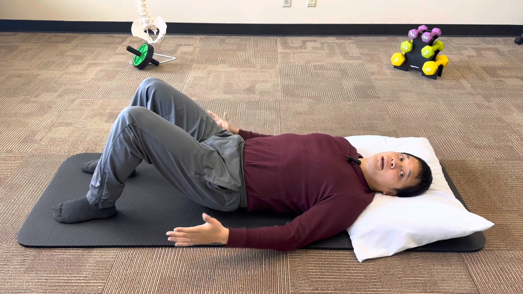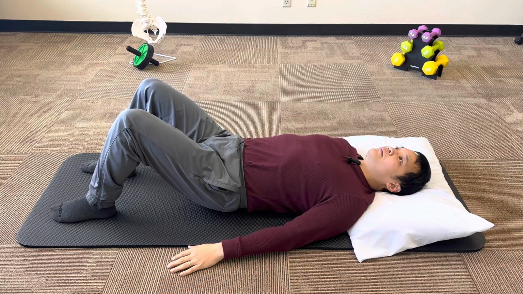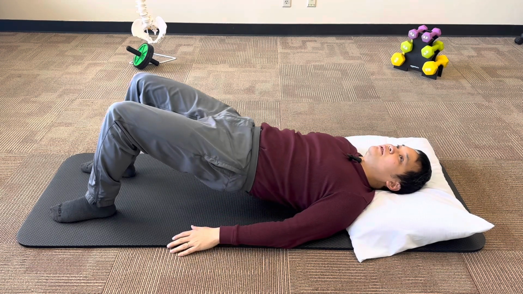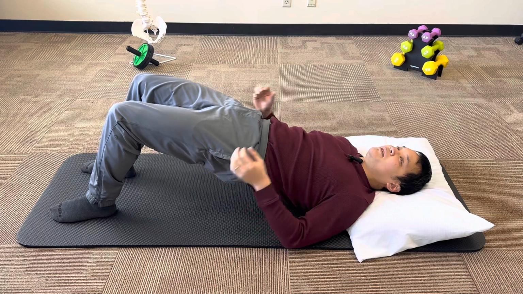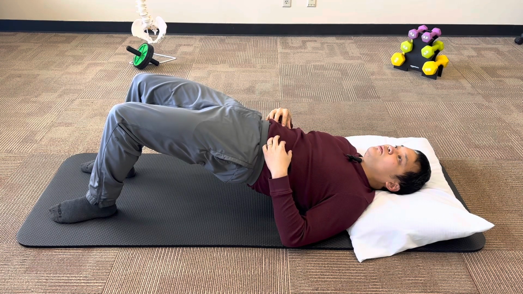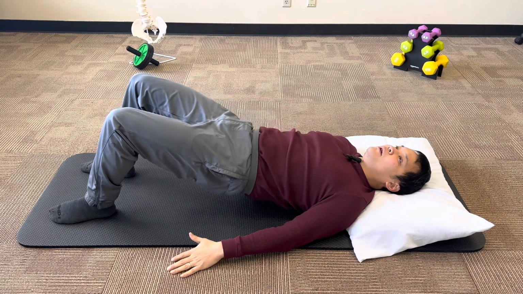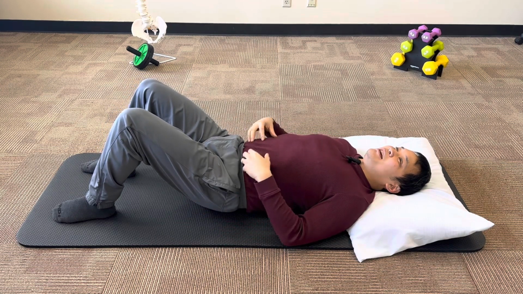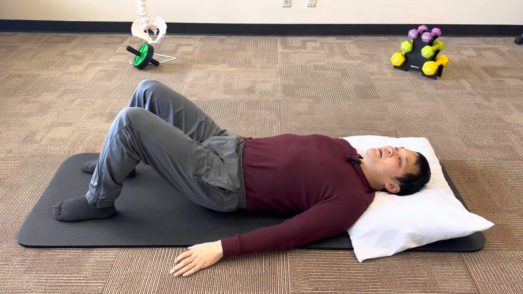All right, we're going to go for a set of 5. Again, flatten the spine, lift the hips, squeeze the glutes, tighten the abs, and hold for 5, 4, 3, 2, 1. Come back down. If you start to feel your hamstrings cramping, or if you feel your abs start shaking, that's okay. Just reset, and try to stay within your limit.